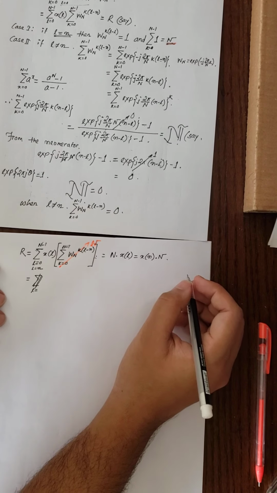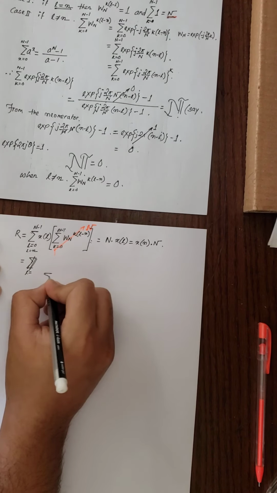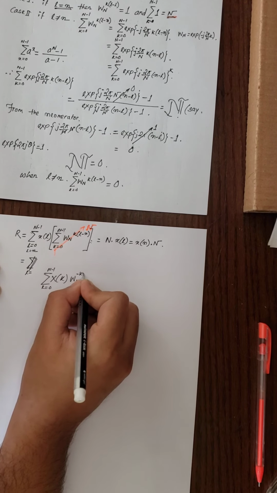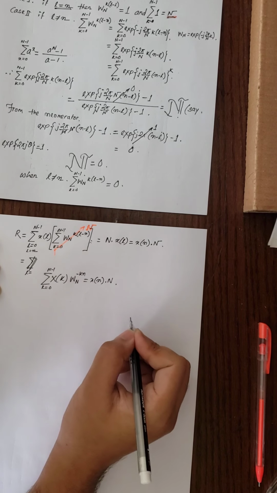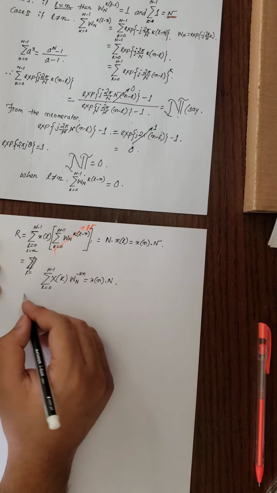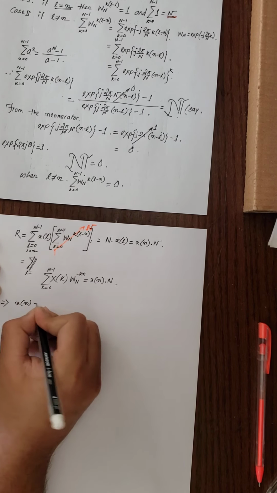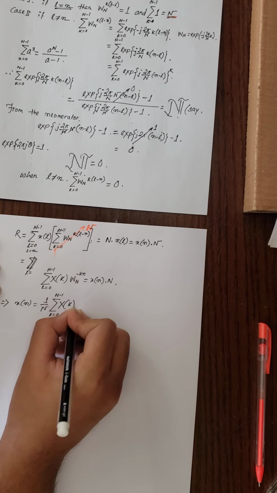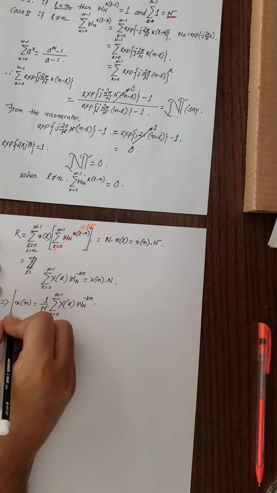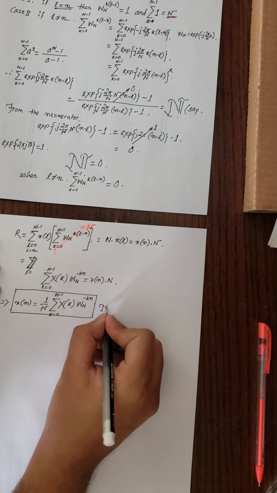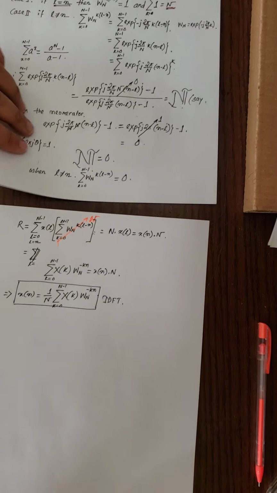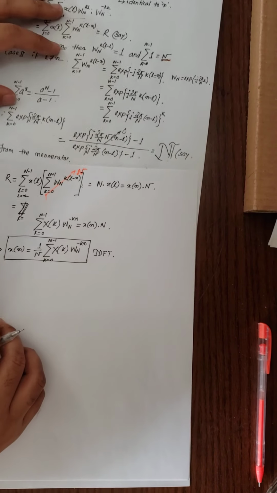So moving on to the previous expression, we can write this to be the summation of k from 0 to N minus 1 of x of k ω_N to the power minus kn equal to x of n times N. By virtue of cross multiplication, we bring this to the left hand side, and this becomes x of n equals 1 over N times the summation where k goes from 0 to N minus 1 of x of k ω_N to the power minus kn, which is essentially our IDFT equation, the inverse discrete Fourier transform equation. I hope you understand this derivation.